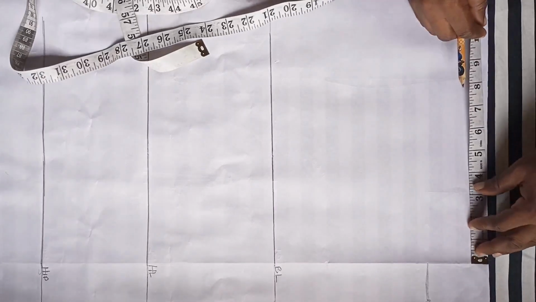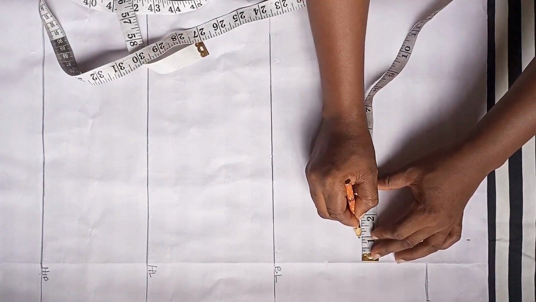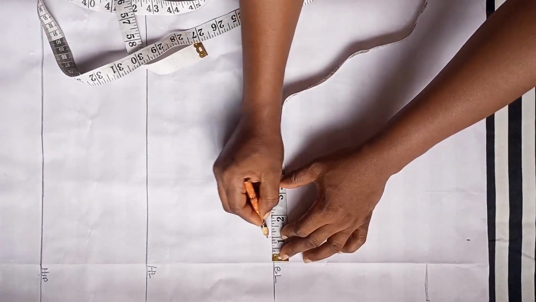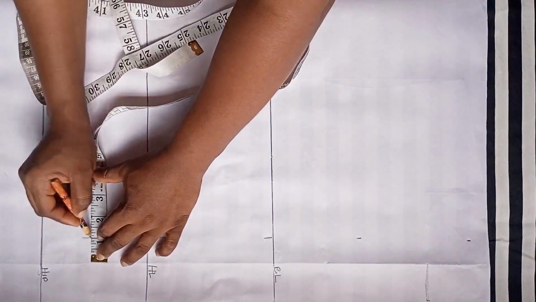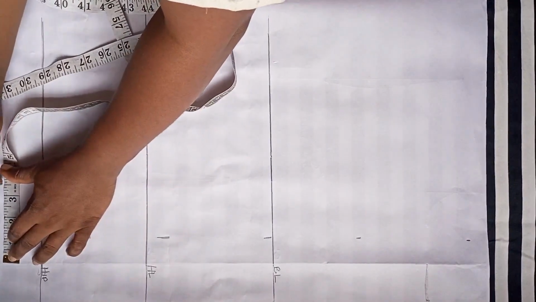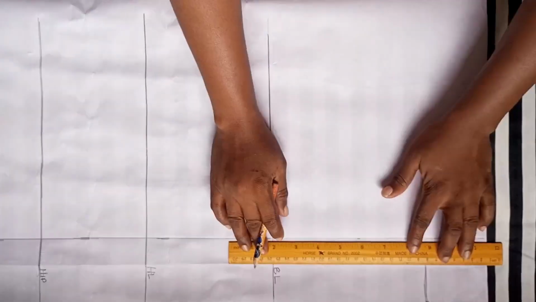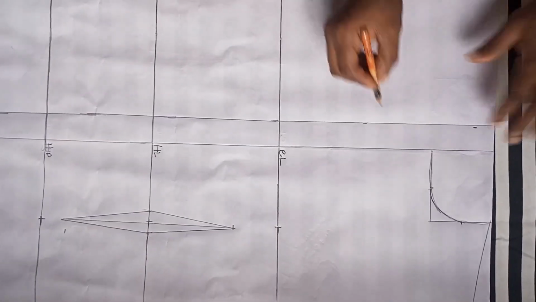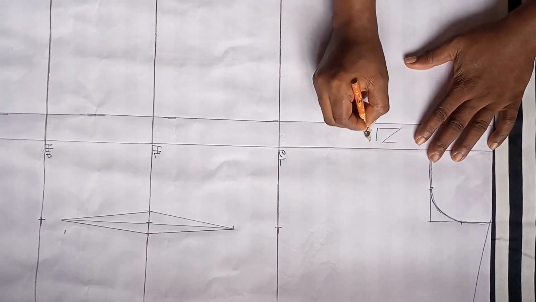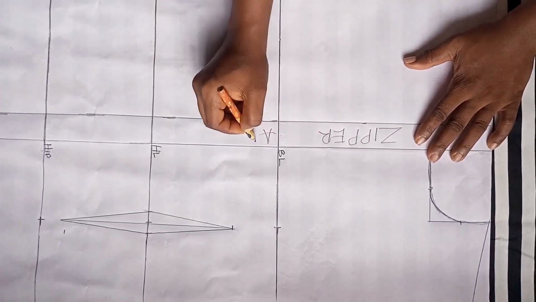So first and foremost, the very first thing I'm going to do right here is to draft the zip allowance. Okay, so I'm just going to go in here all through by 1 inch for the zipper allowance. All right, so this is it. Okay, as so. And then I have here the zipper allowance. So I'm just going to go ahead and mark here my zip allowance. This is a zipper allowance, okay?